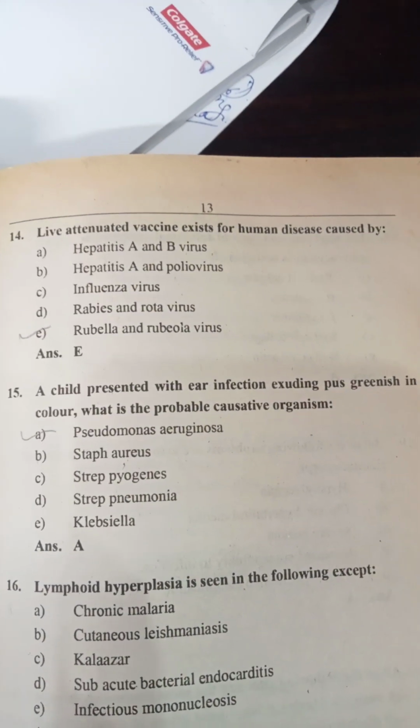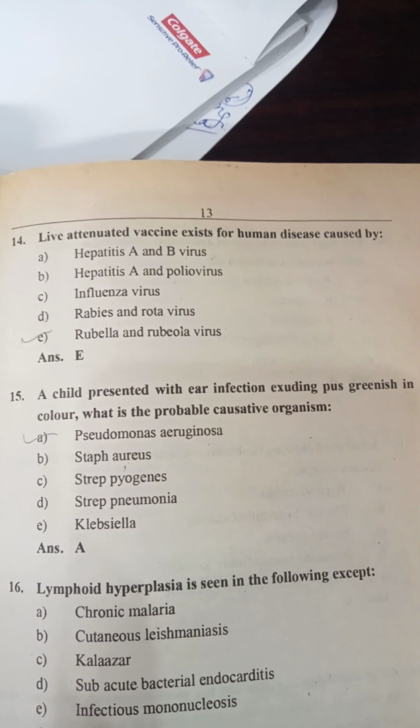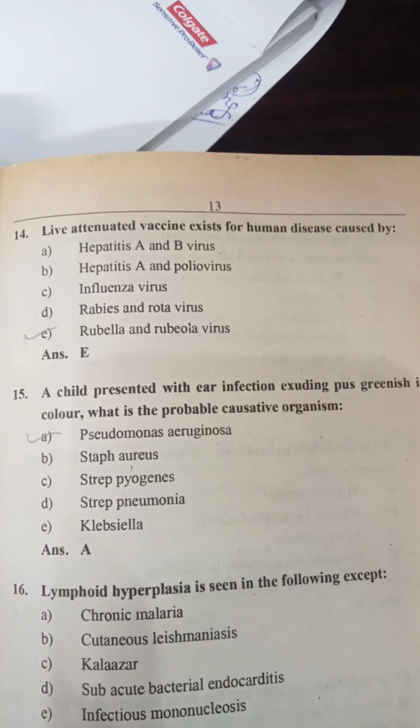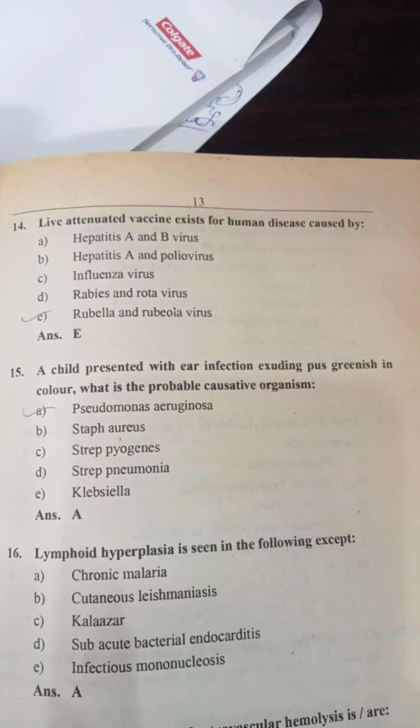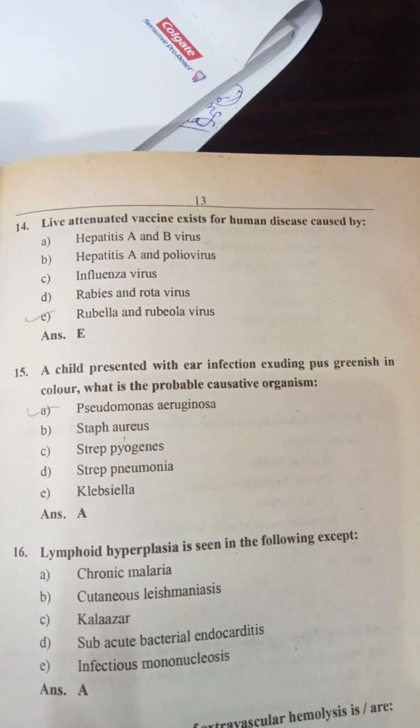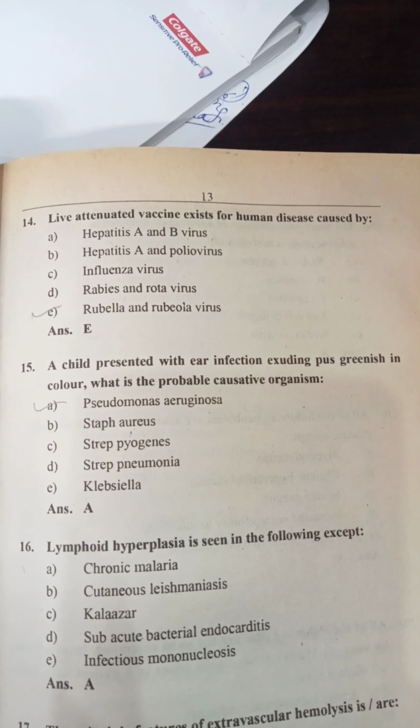A live attenuated vaccine exists for human disease caused by rubella virus. A child presented with an ear infection with pus, greenish in color. What is the probable causative organism?